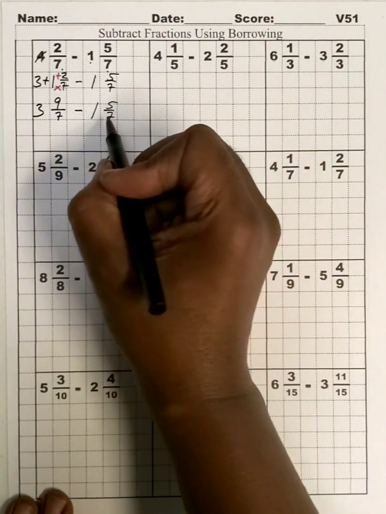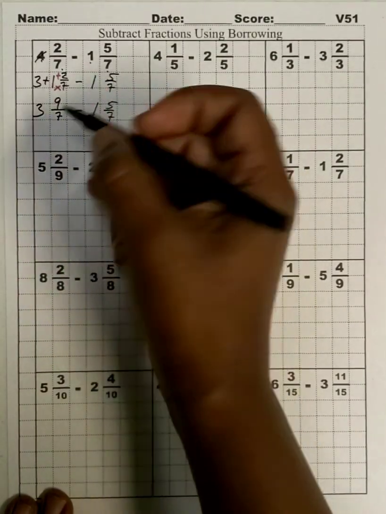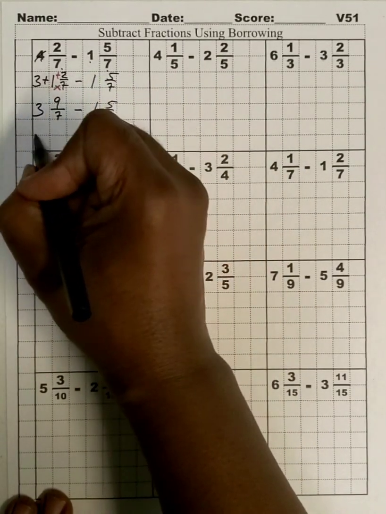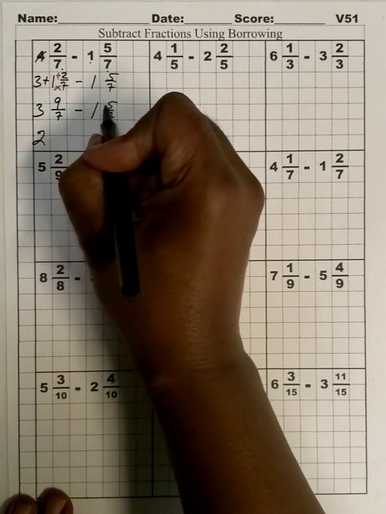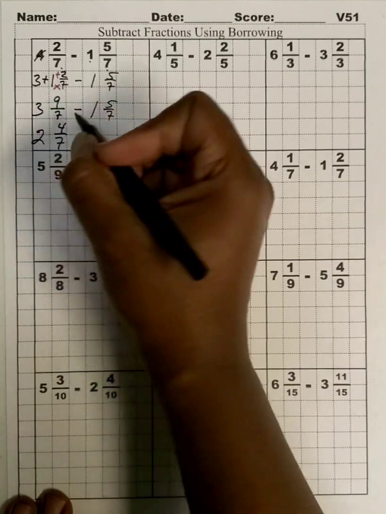Okay, so now everything matches. Same denominators. 3 is bigger than 1, 9 is bigger than 5. We are ready to subtract. 1 from 3 leaves 2, 5 from 9 leaves 4, and denominator is 7.